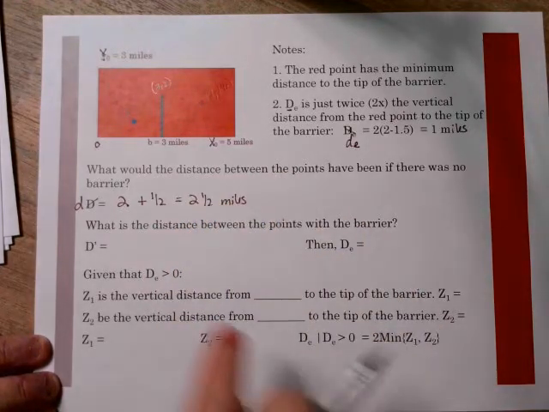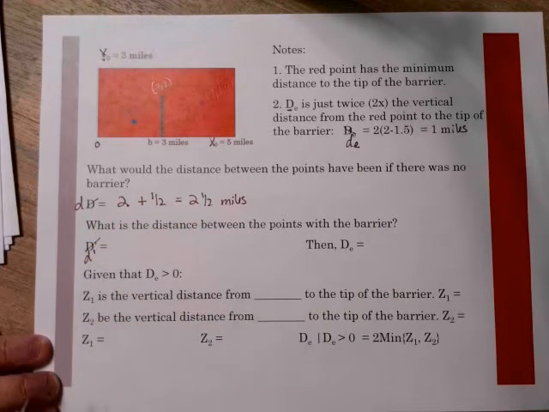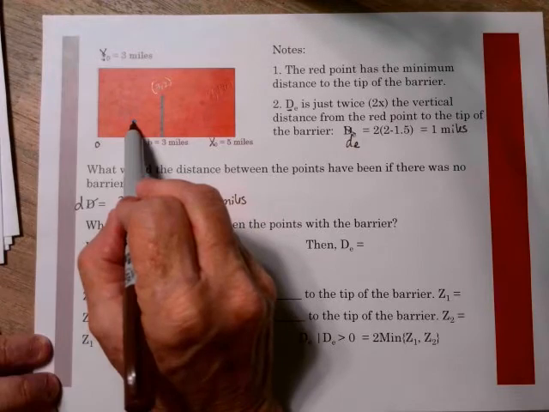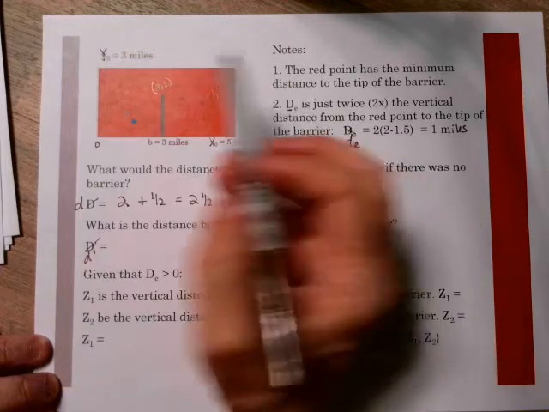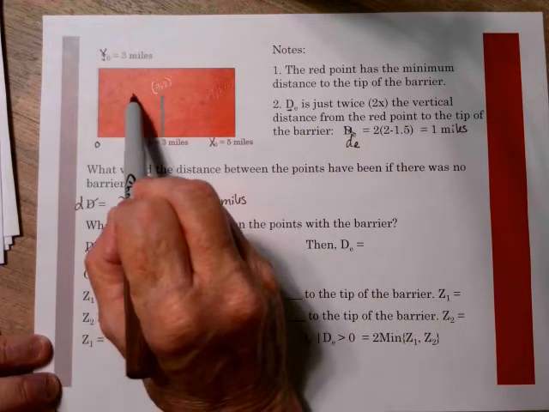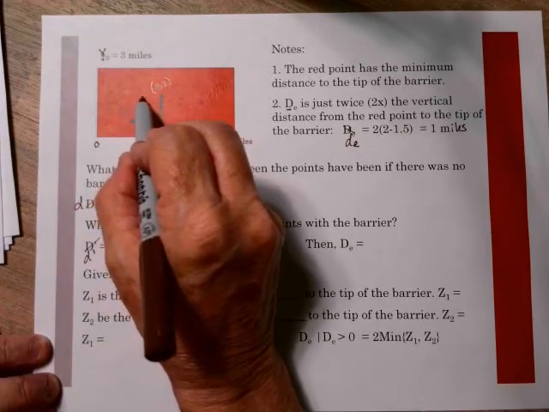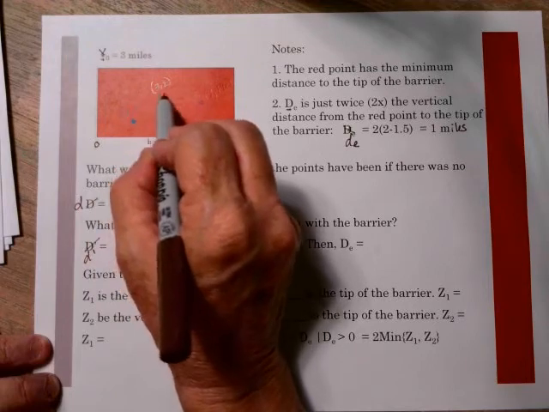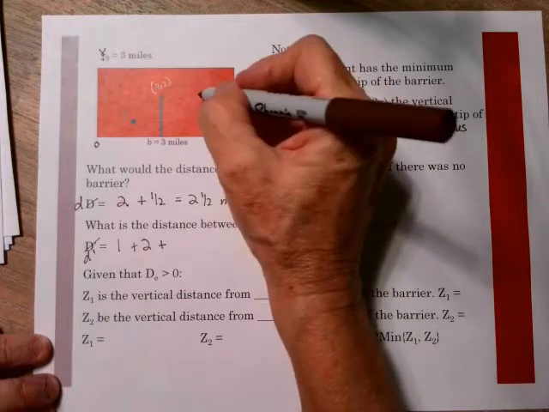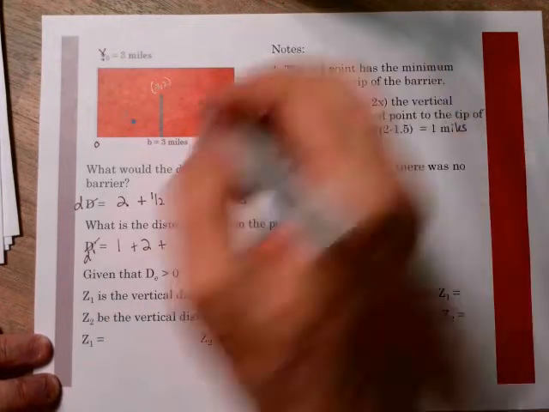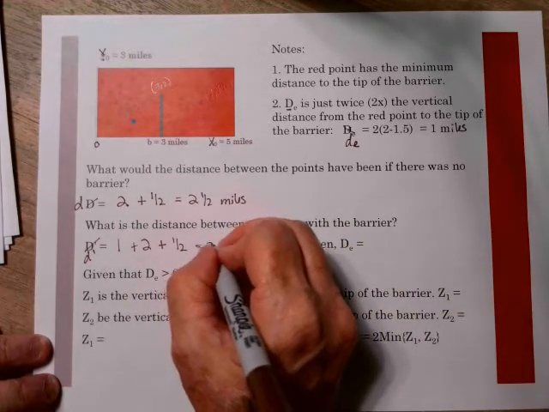And the distance between the points with the barrier, again, should probably be a lowercase d. We'd have to go from 2 up to 3, so we would have 1 going this way. Then we have to go all the way over from 2 to 4, so we'll have 2 going that way. And then we have 1/2 that we have to come down to get to the red dot. So with the barrier, this ends up being 3.5 miles.